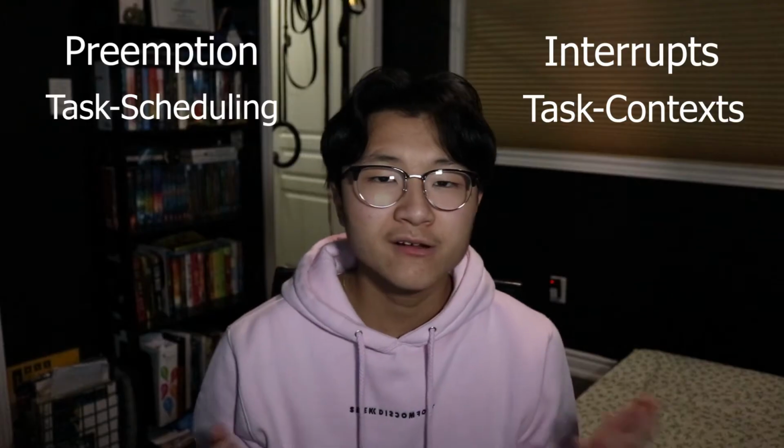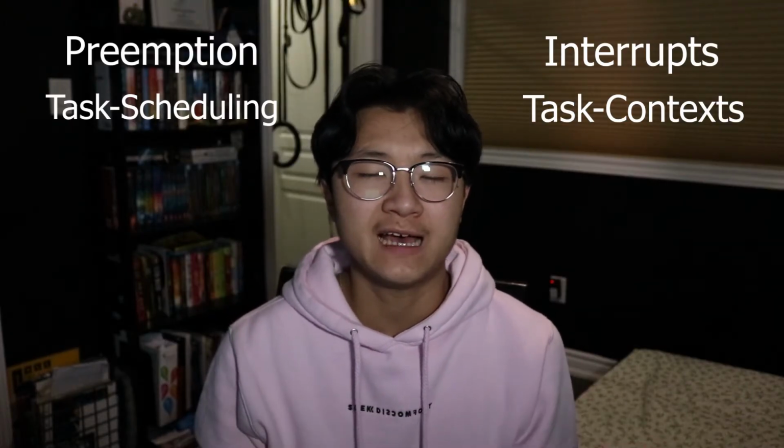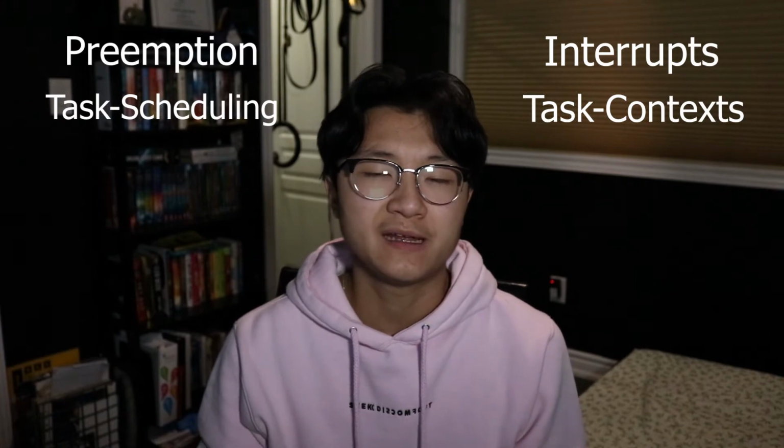Background tasks can only run when there are no foreground tasks running. These two are sorted based on a designated priority number.